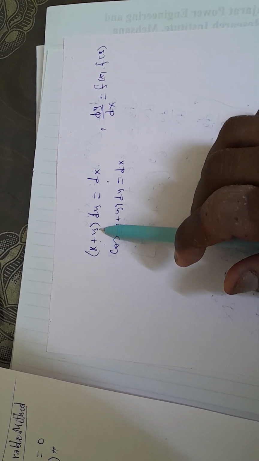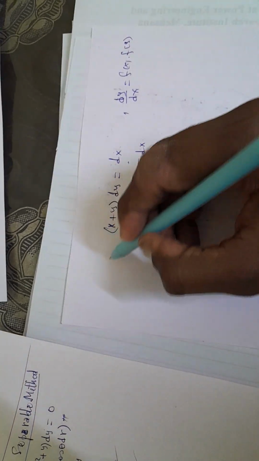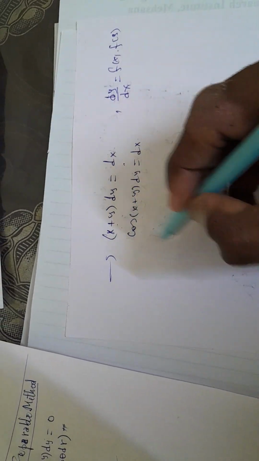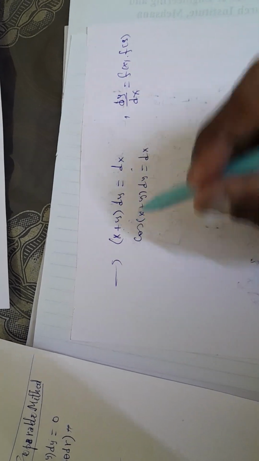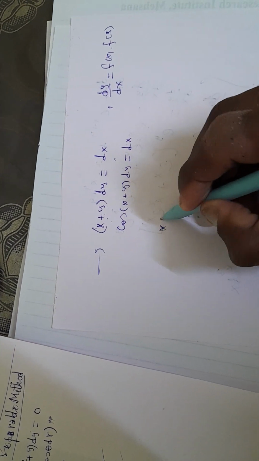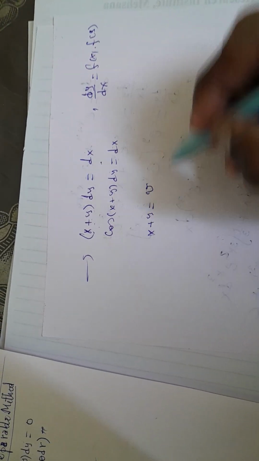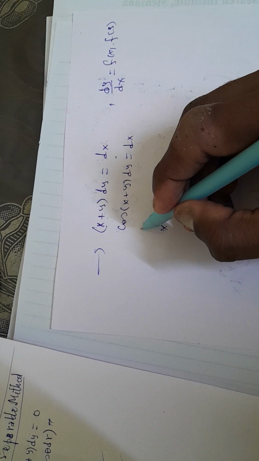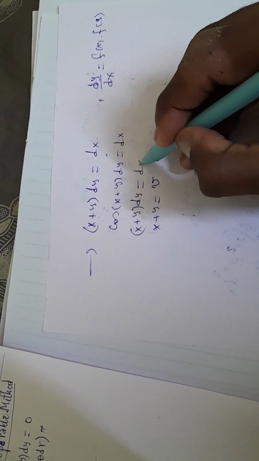Okay, take common x plus y and do the substitution. Let us first start with this one. Suppose this x plus y function, take this common. So if you take this common, you have x plus y must be equal to, I will call v. I'm solving this one: (x plus y) dy equal to dx.